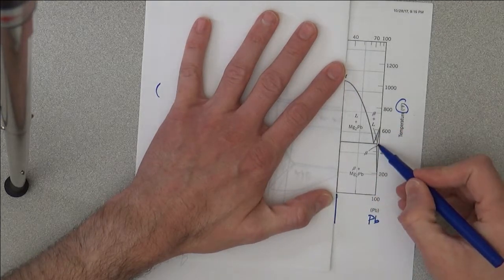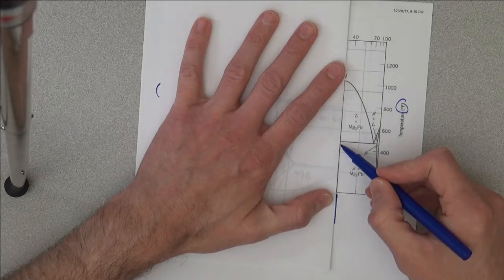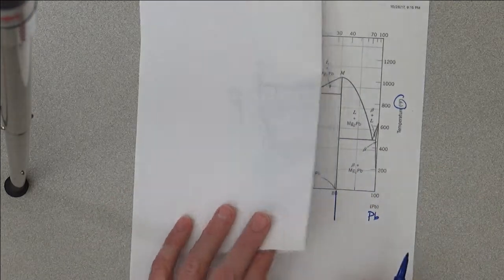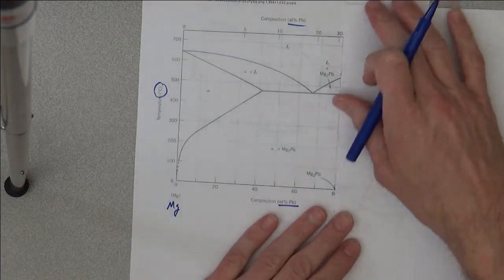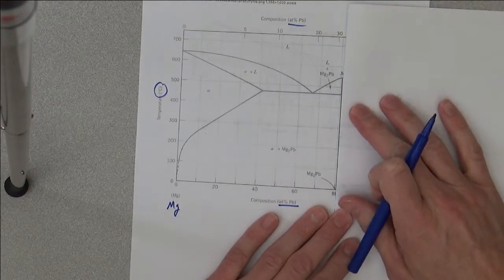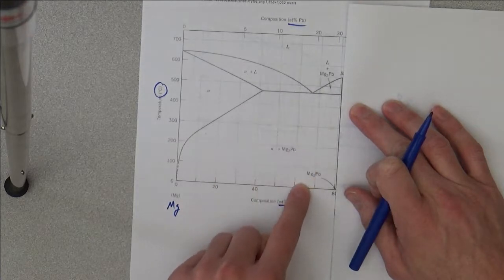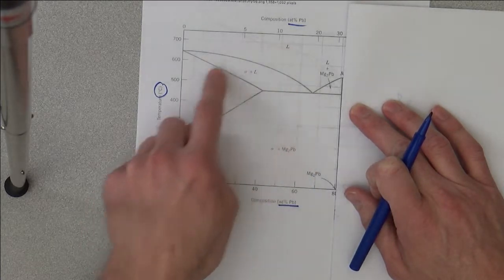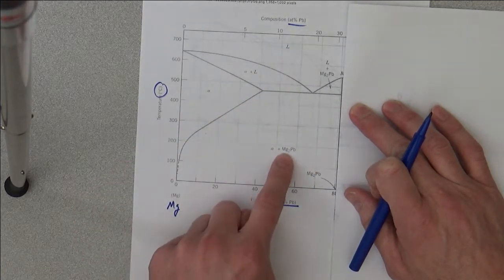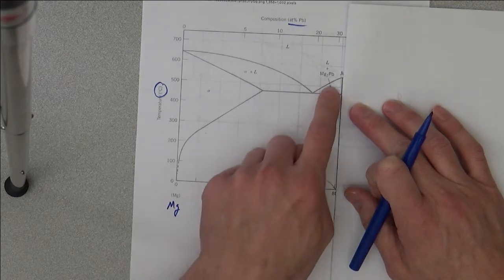Here's some solid solubility. Here, there's no solubility. We'll come back to that. This side is also the eutectic, right? We've got the eutectic temperature here. We got a eutectic composition, solid solubility, liquid, alpha plus liquid, alpha plus Mg2Pb, Mg2Pb plus liquid, liquid.